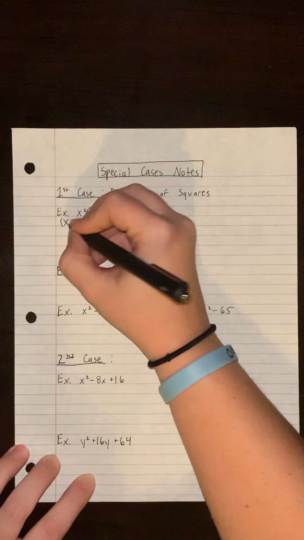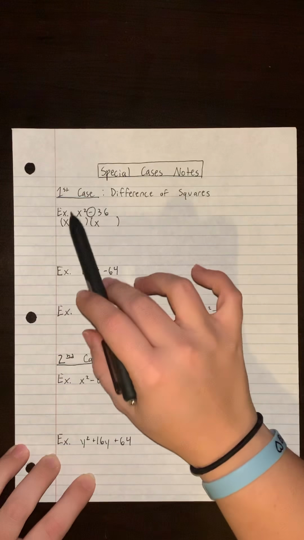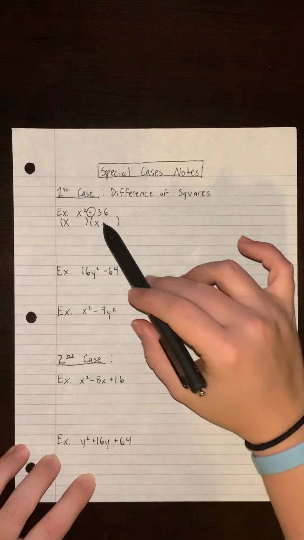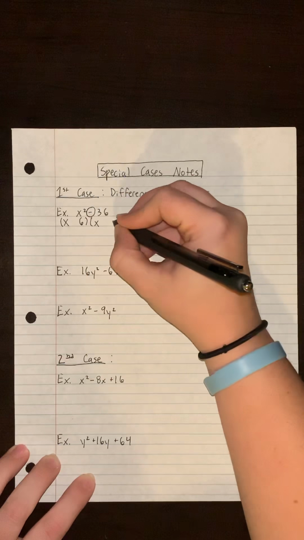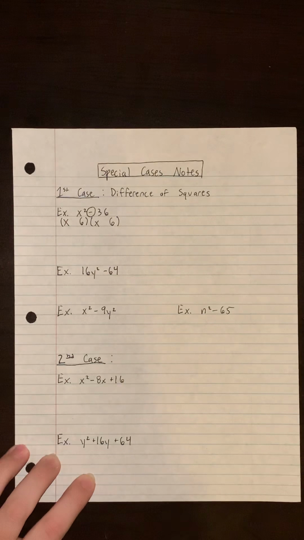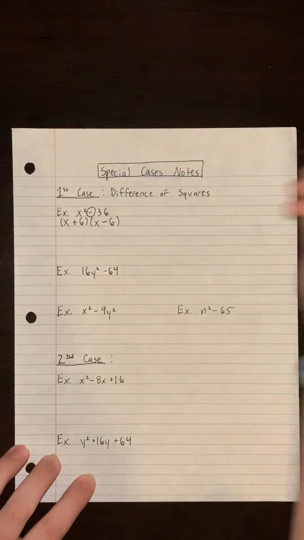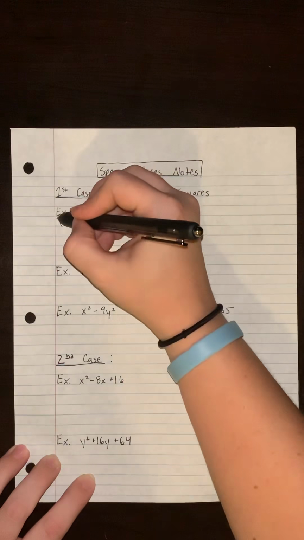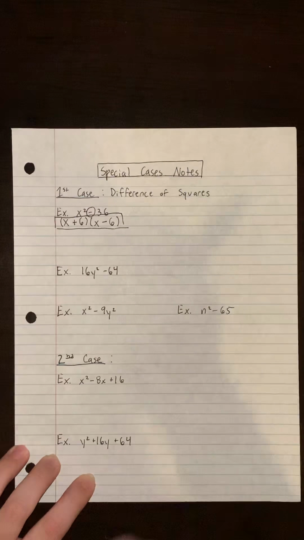Then you take the square root of 36. Well, that's 6. So you're going to put 6 as the second term in your binomial. And here's the key part. It becomes the positive and the negative of the square root of the last term. So your answer is just x plus 6 times x minus 6.